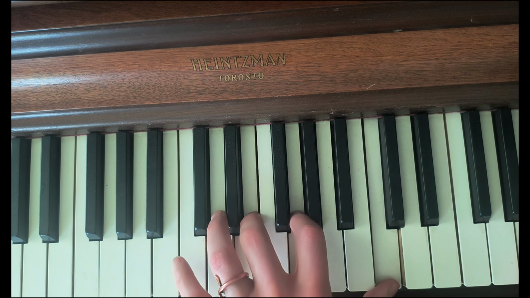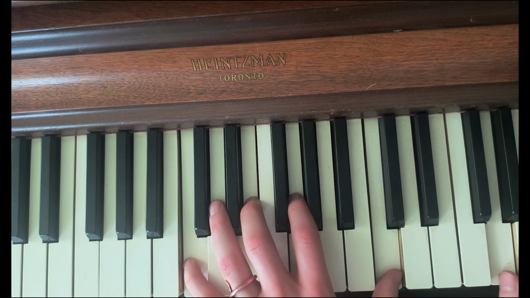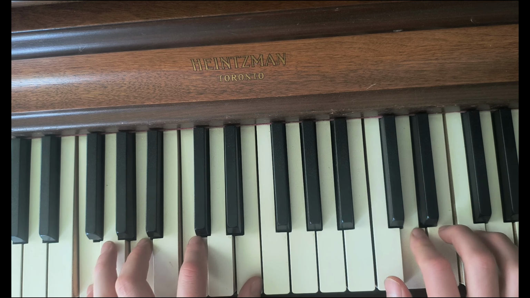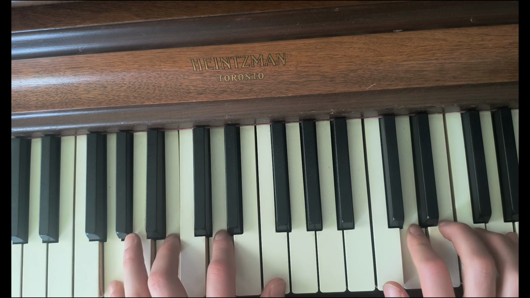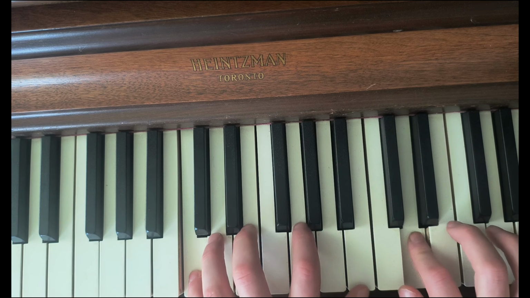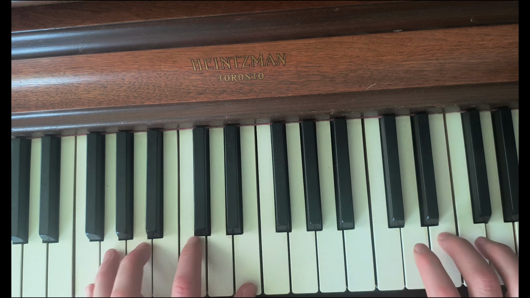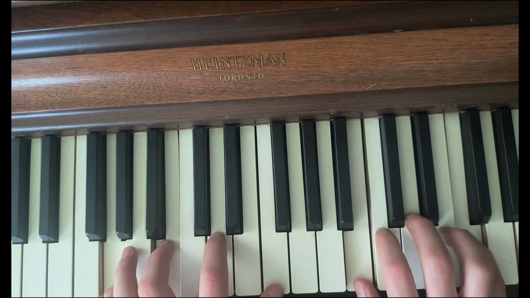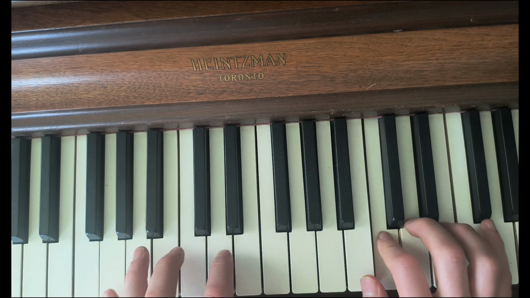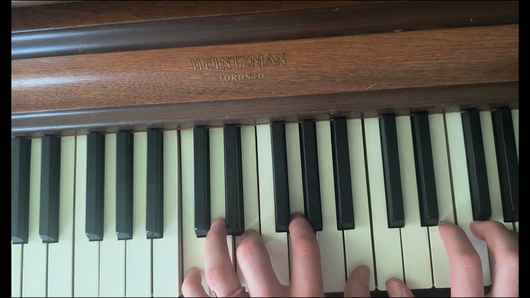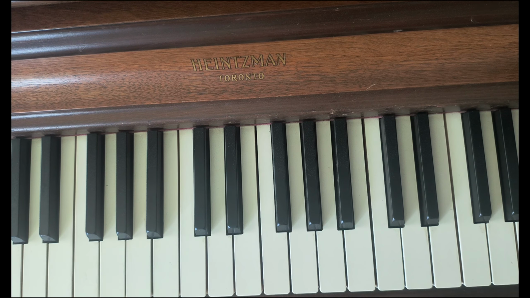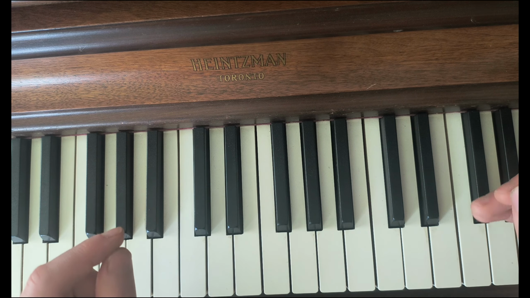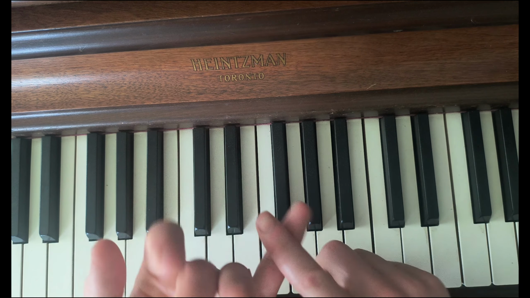Okay, and then I'll start to add melody. Okay? Use your ear, don't get stuck in theory, and then just start exploring other keys.